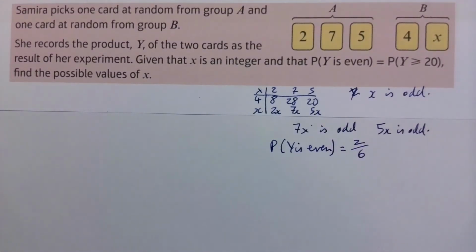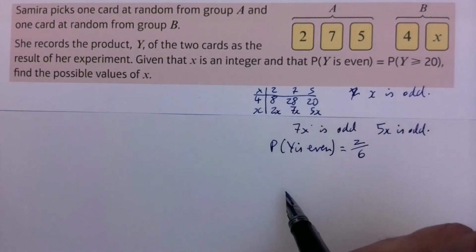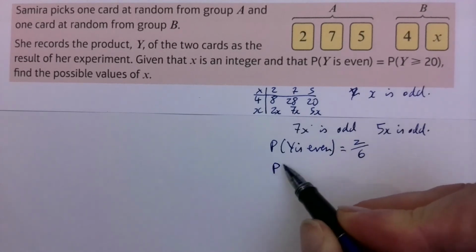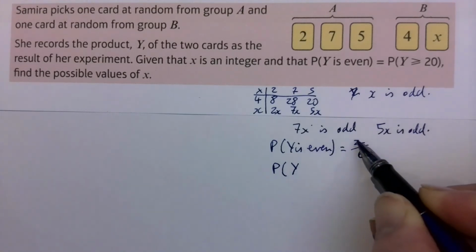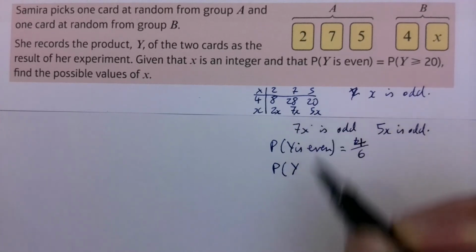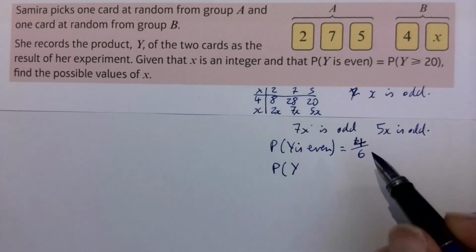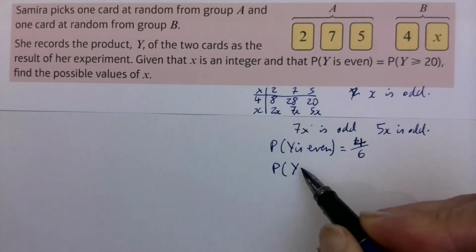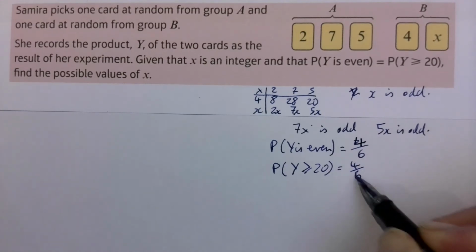I'm not going to change that into 1/3 because this is the important bit here, isn't it? So what that means is that the probability that y is even is not 2 out of 6. Those two will be odd. So you're going to get 2 out of 6 it's odd. You're going to have 4 out of 6 that it's even. So if it's 4 out of 6 that it's even, the chance that y is bigger than or equal to 20 is also 4 out of 6.